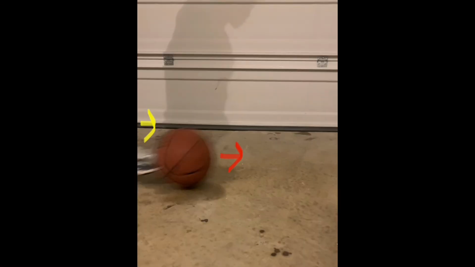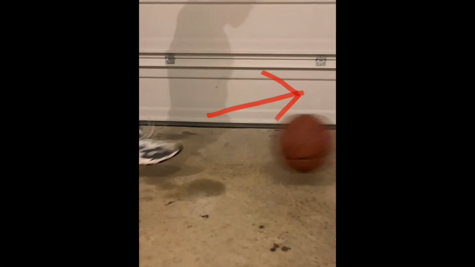Here is my foot being the outside force acting upon the ball, kicking it in a direction. Due to the outside force of my foot, the ball travels in the direction of the outside force.